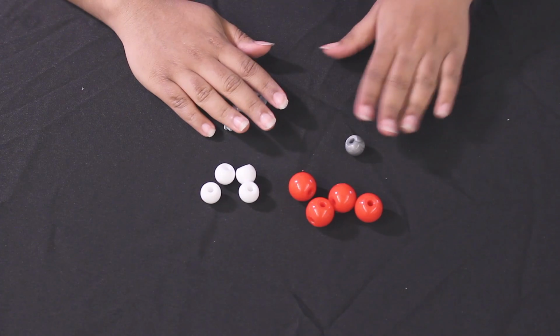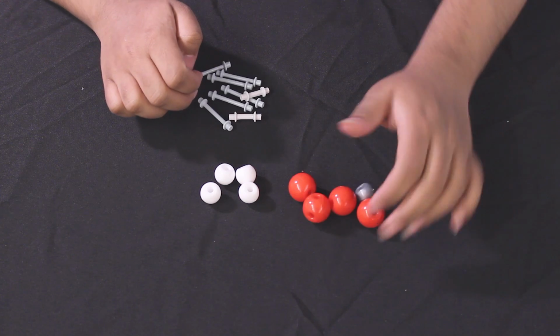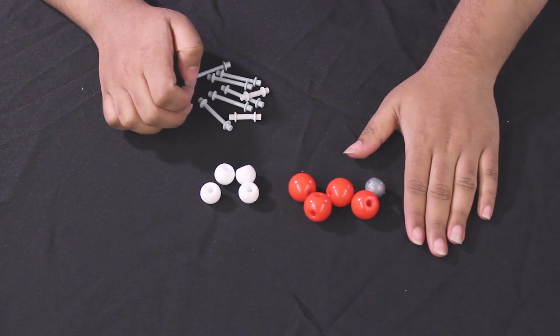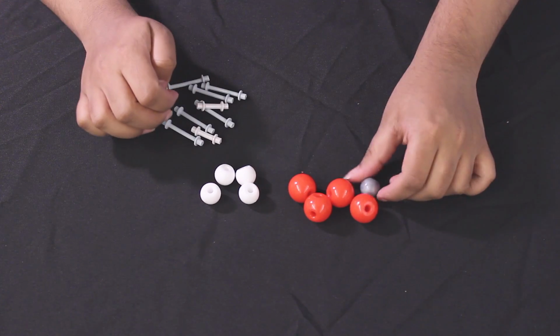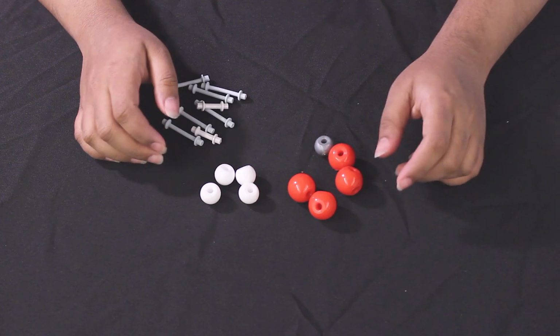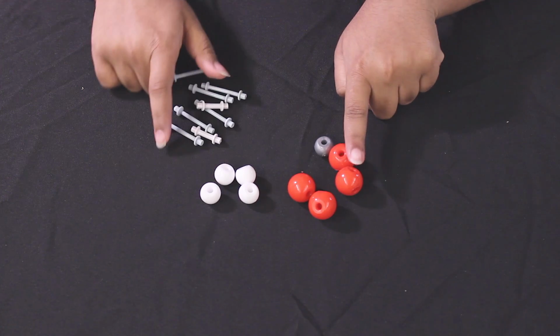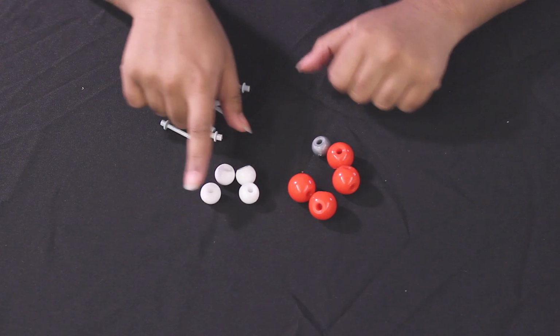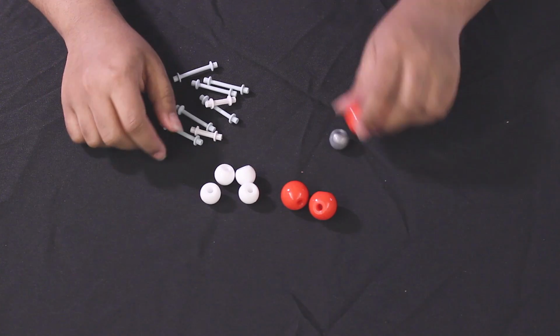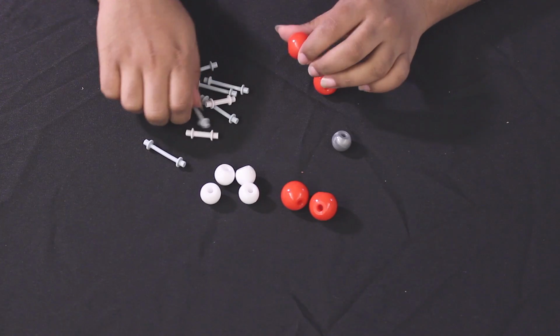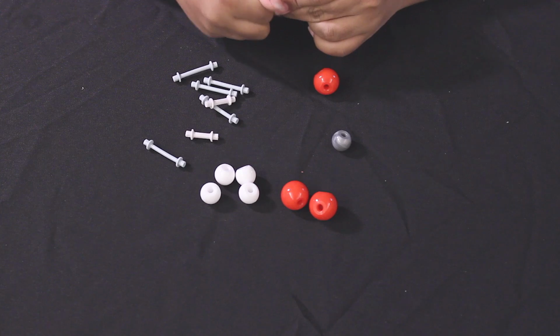So we're doing the elephant's toothpaste reaction where we show how oxygen bubbles can be formed. We're going to use hydrogen peroxide, which involves two oxygen atoms and two hydrogen atoms. We're going to make two of those, and I'll show you right now. So all of these are going to be single bonded.